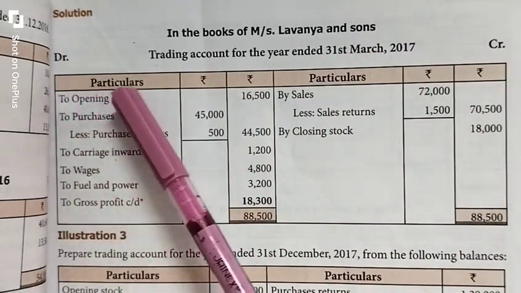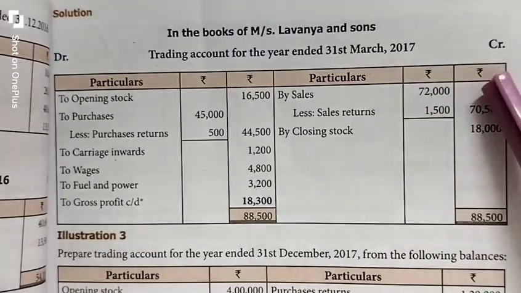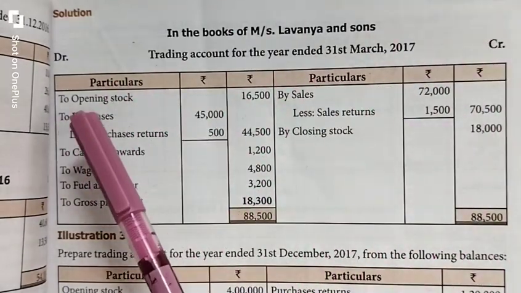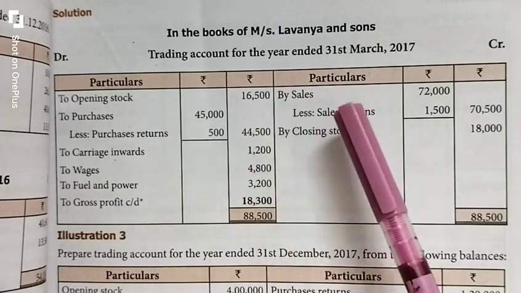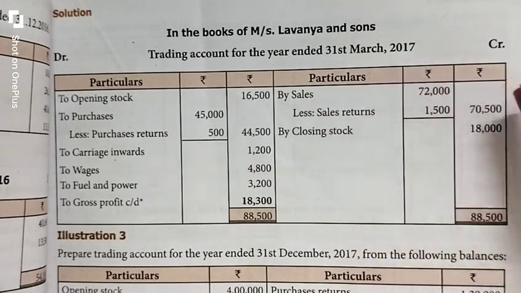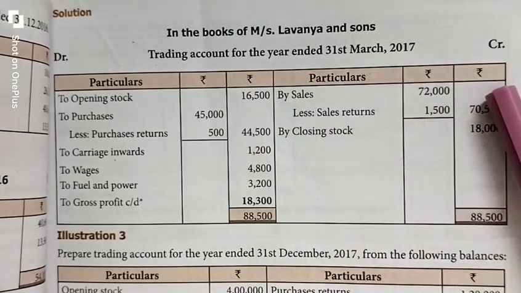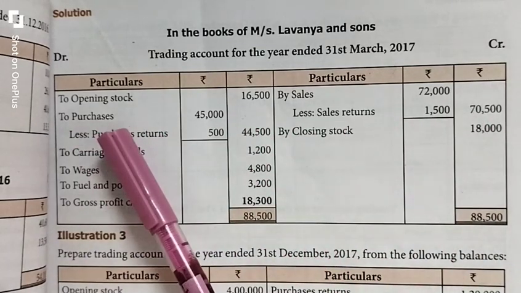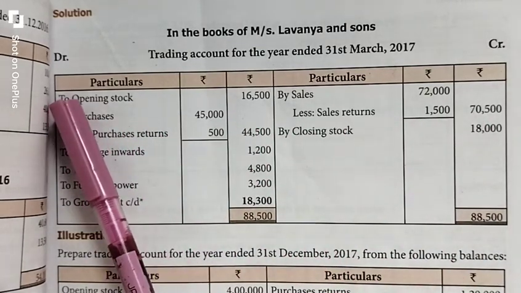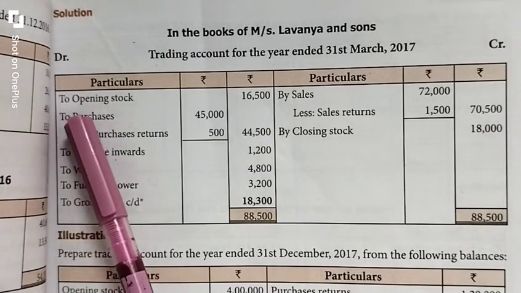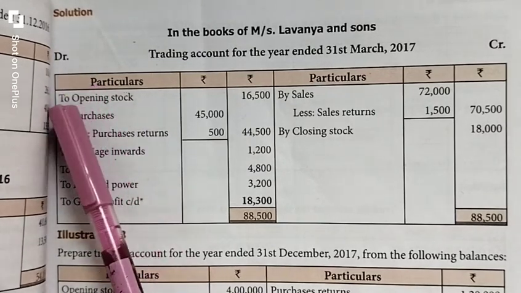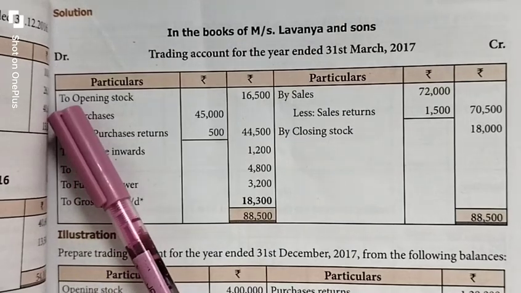We have prepared the format of the trading account, debit and credit. Debit side has particulars, inner amount and outer amount column. Credit side also has particulars, inner amount and outer amount column. Listen carefully. We always first go with the debit side. Debit side we always start with opening stock, and we always start with the word 'To'.